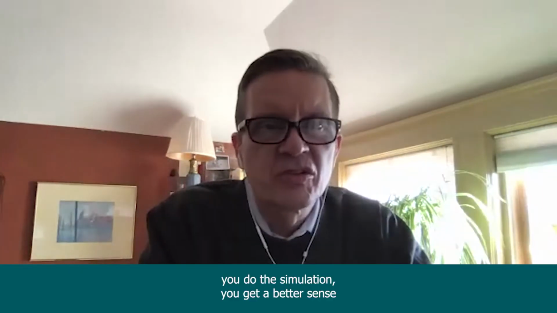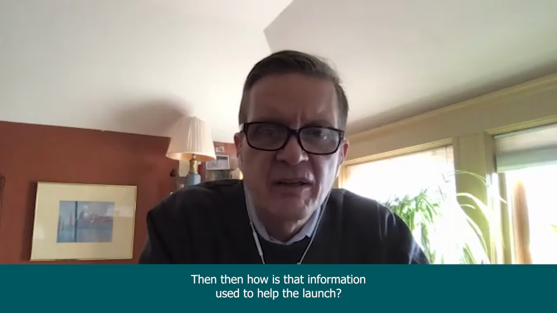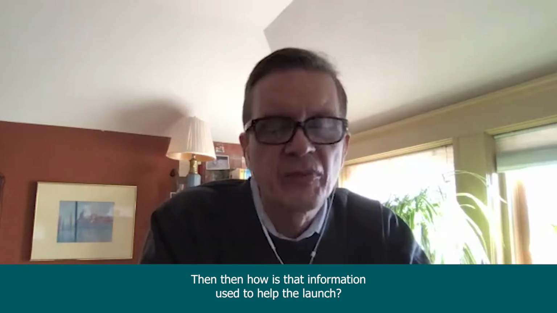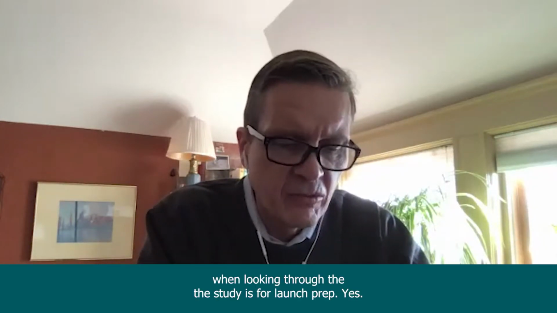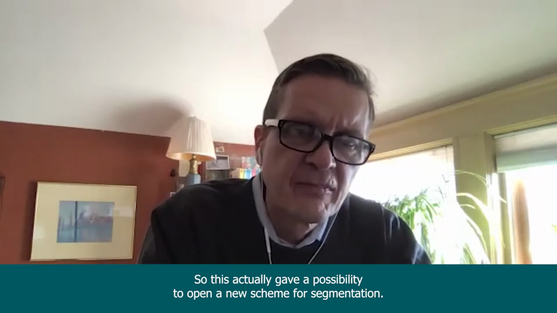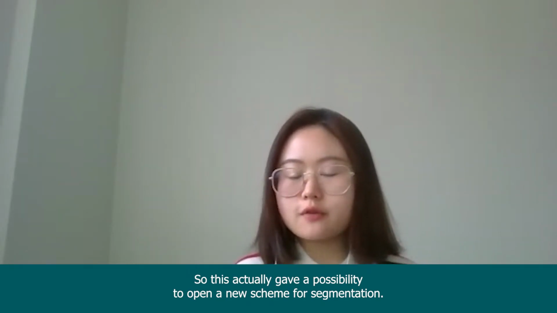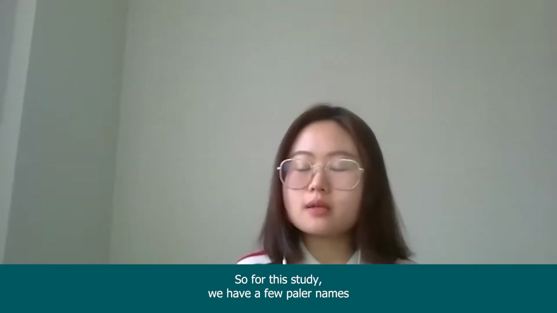So you do the simulation, you get a better sense of what that patient journey looks like. Then how is that information used to help the launch? Because as I understood when looking through the study, this is generally for launch prep. Yes, this actually gave a possibility to open a new scheme for segmentation.